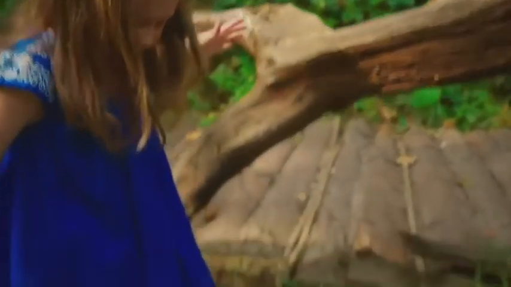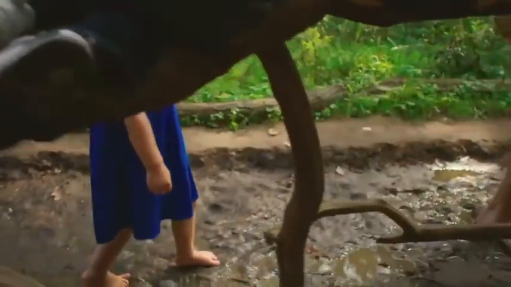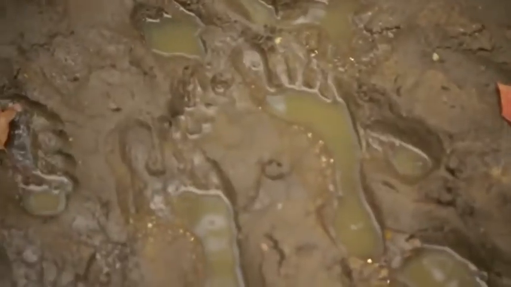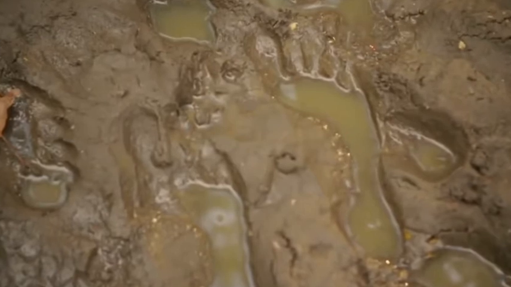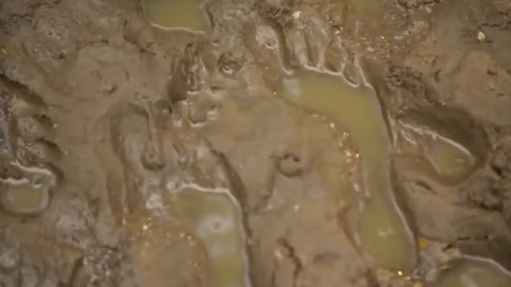This girl is walking in the mud. What do you think is going to happen to the mud when she pushes down with her foot? It leaves a footprint. Can you see? This is the footprint of the girl who was walking in the mud.